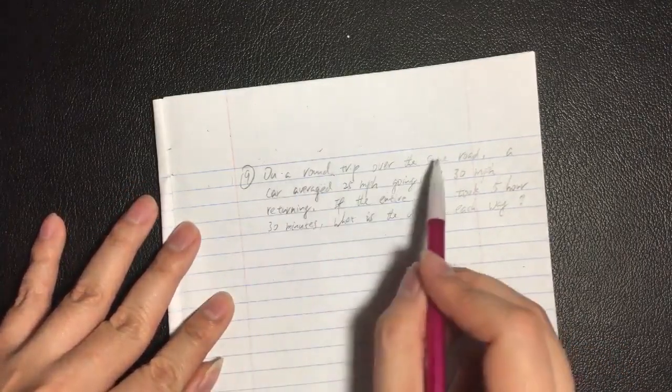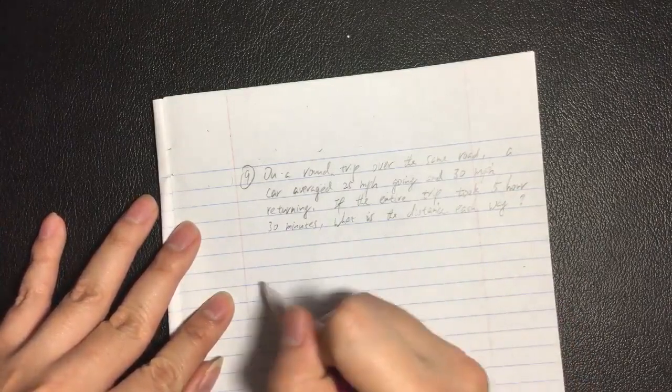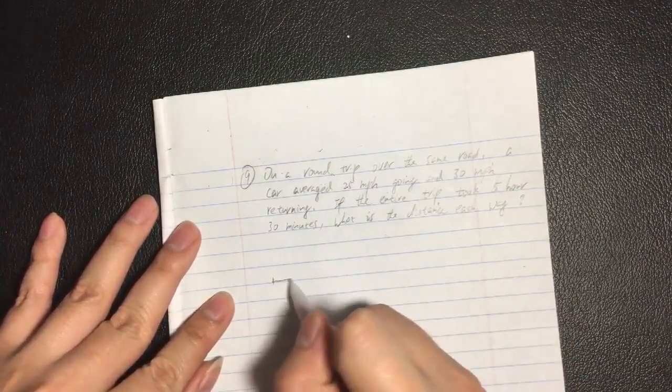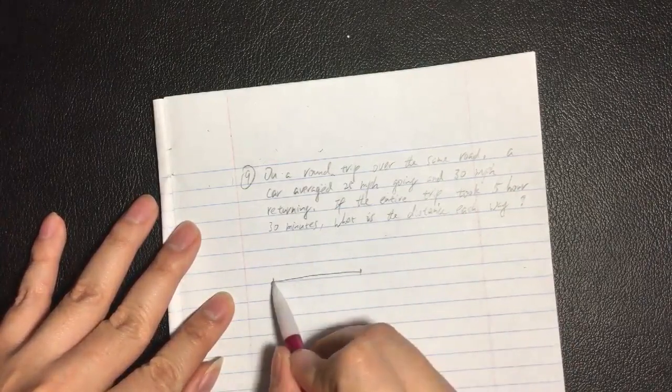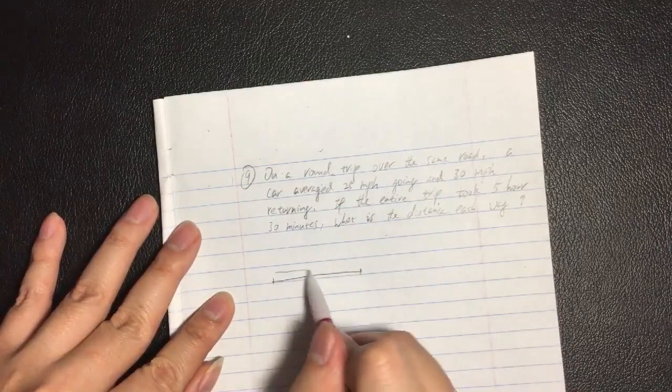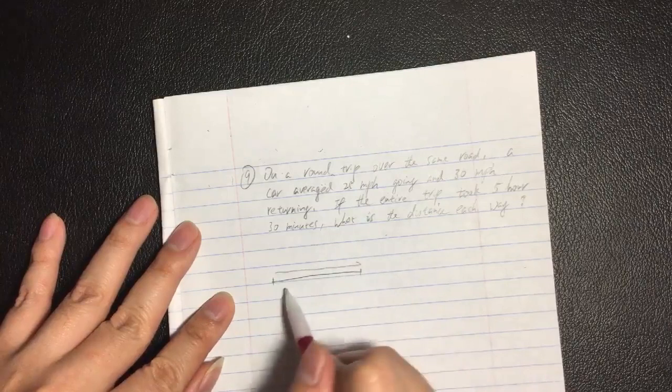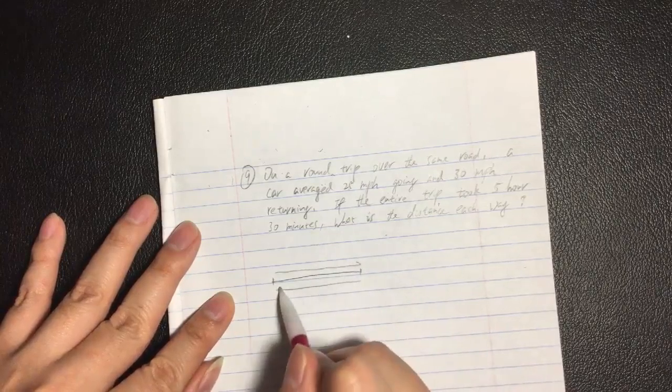So on a round trip over the same road, round trip means you start from one point, you go to some destination point, then you return. That's called a round trip.